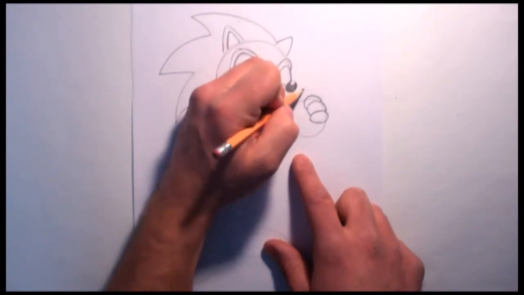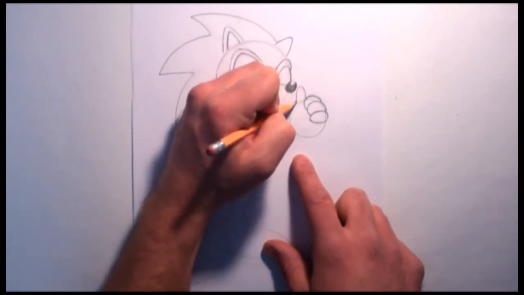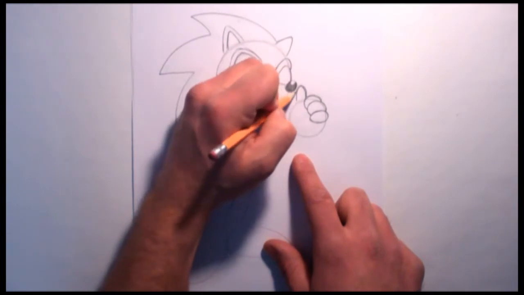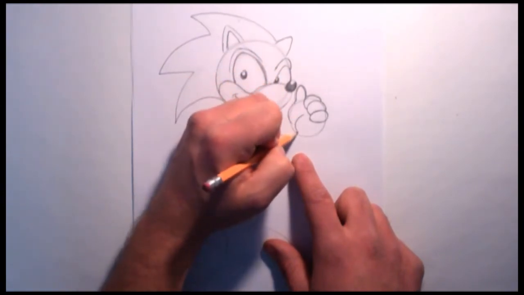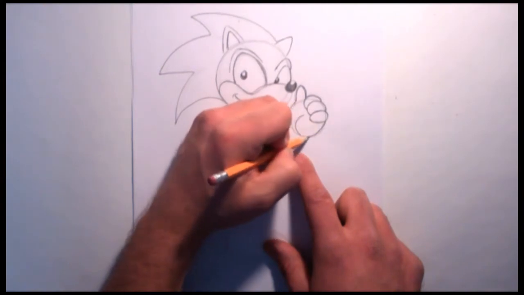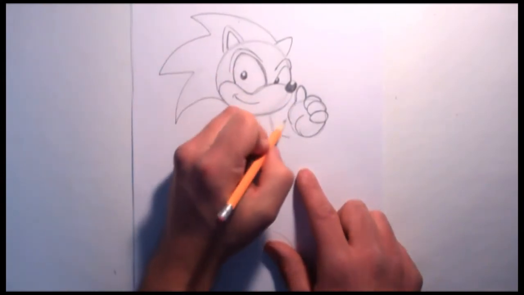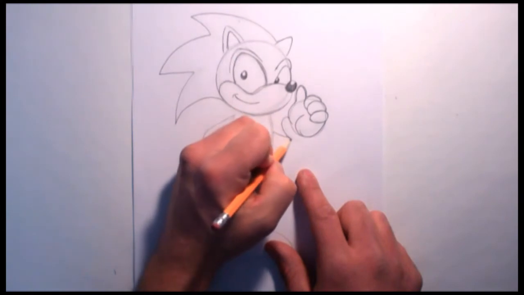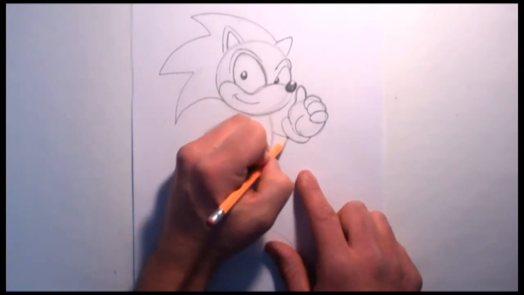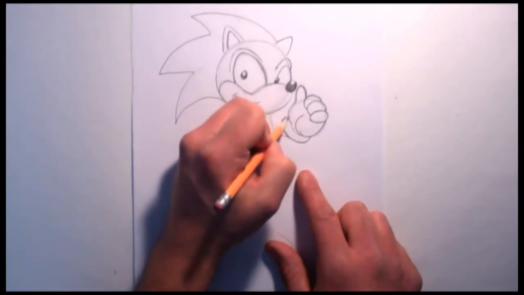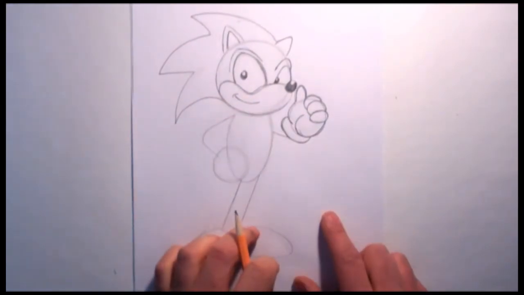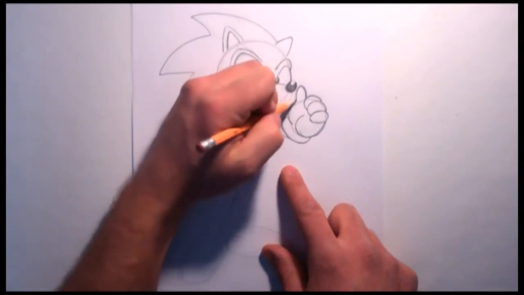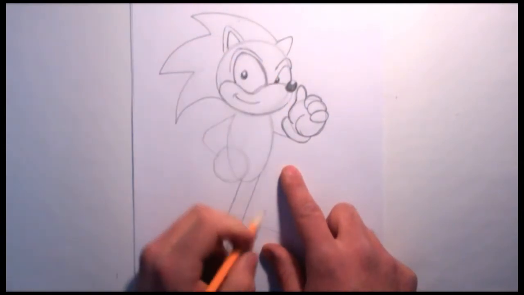fingers. Let's go ahead and add in his thumb. He's giving you a thumbs up because you're doing such a great job. And this is an oval shape as well. Bring in his palm. Now there's another oval shape that will go right underneath his hand. He's actually wearing gloves. So there we are. We have his hand.